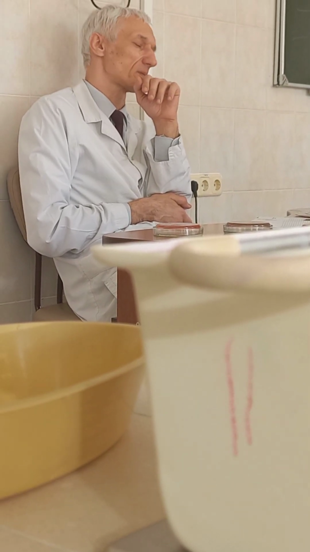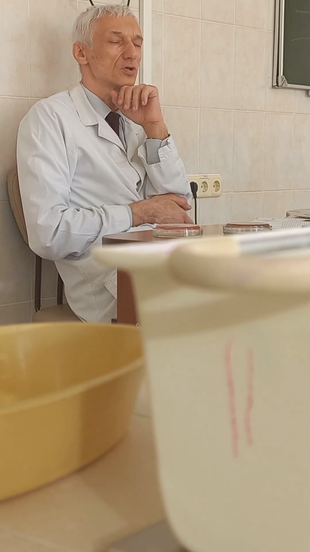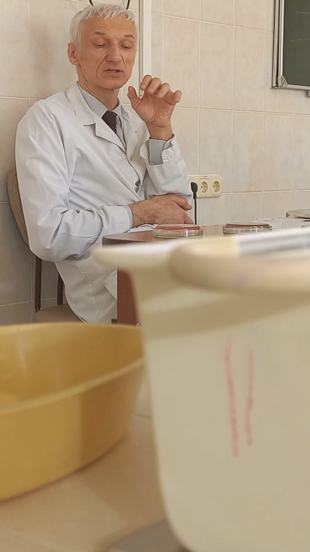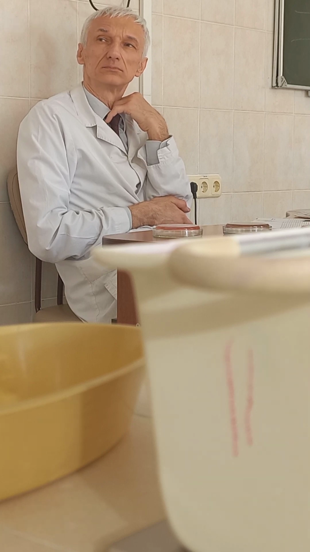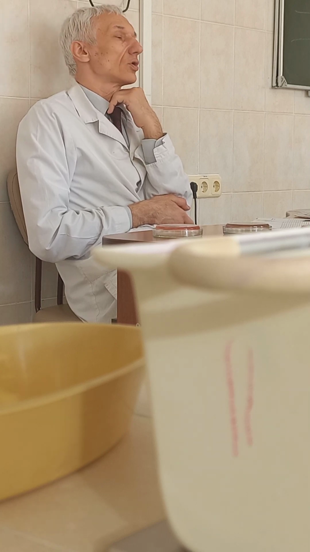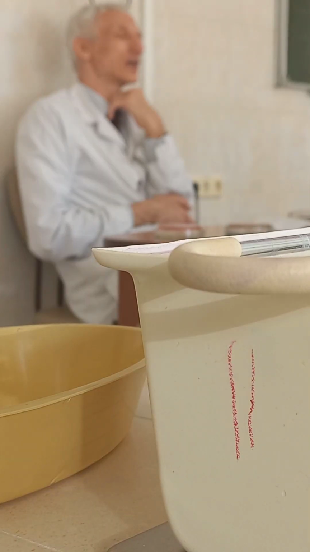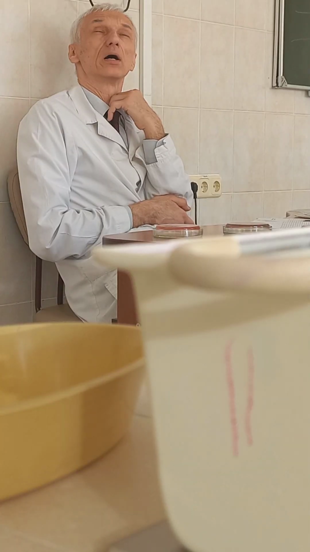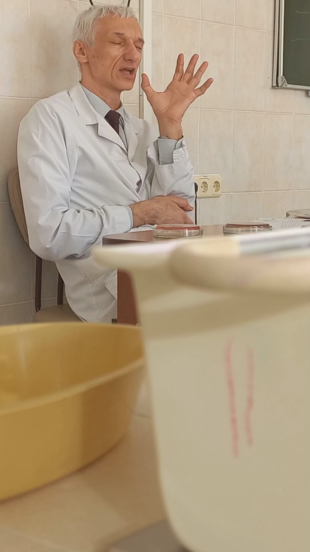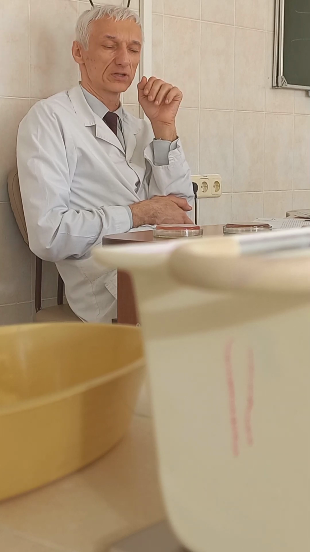Instead of lactose, it ferments glucose. Okay, so if this test is positive, what needs to be done next? We have to get the next proof for lactose fermentation.